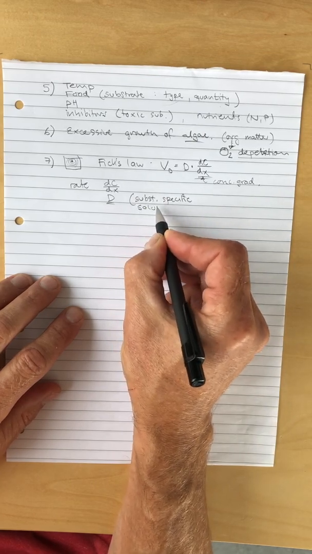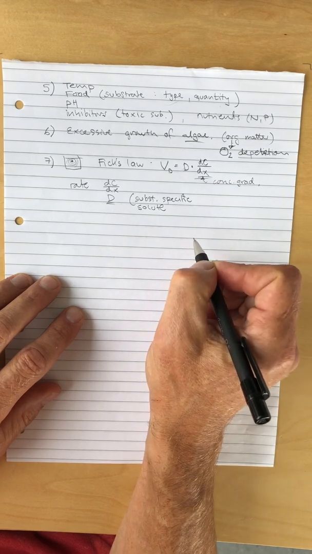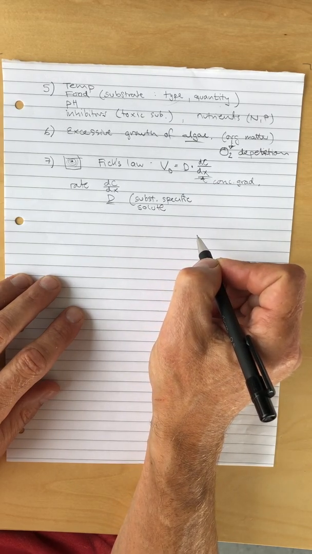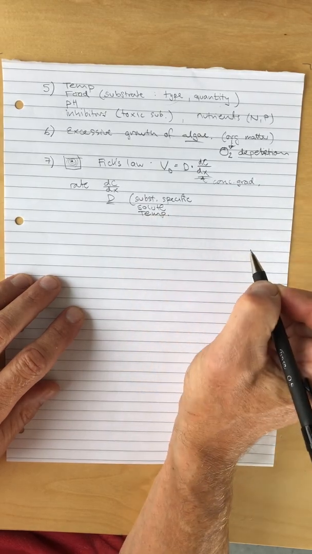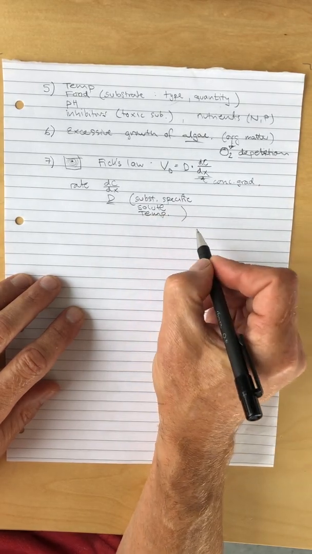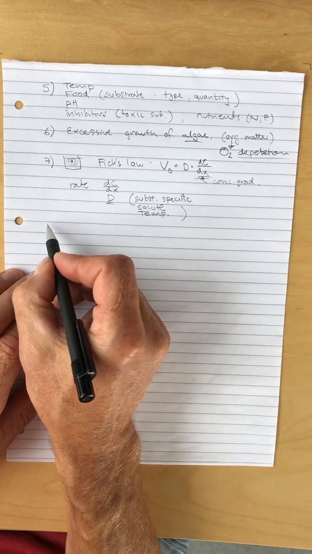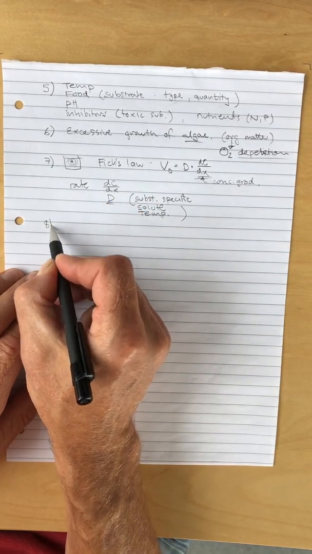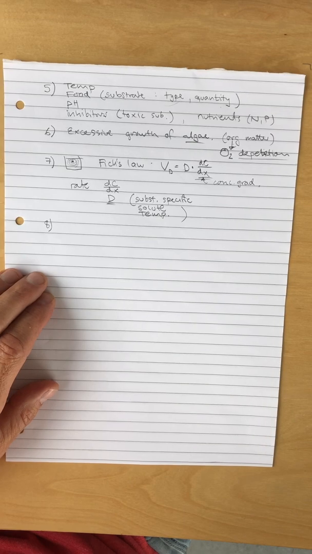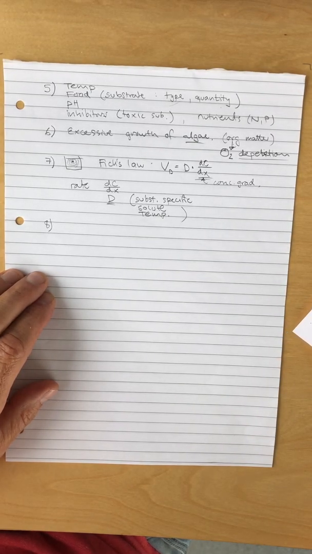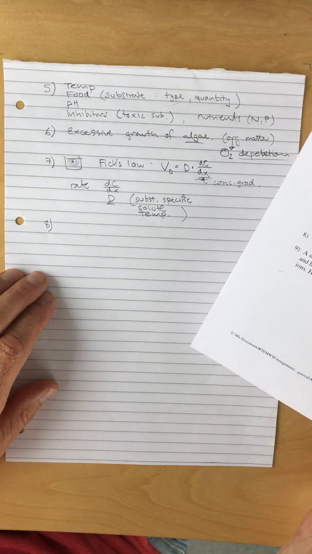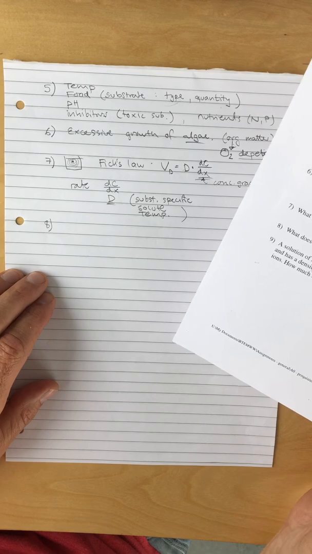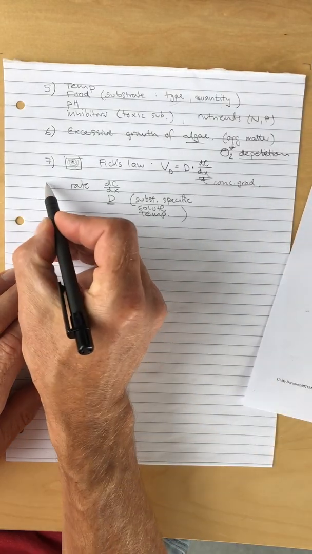So the solute diffusion in air is much faster than in water, and it also always depends on the temperature. The warmer, the faster the diffusion. Diffusion is a very important process in biological and in physical environments. So, well, that was actually, let's see, that was 8 here.